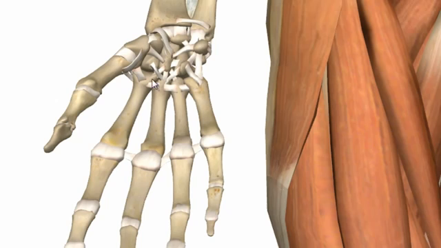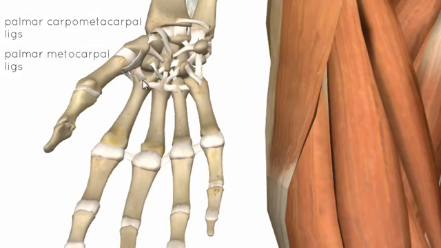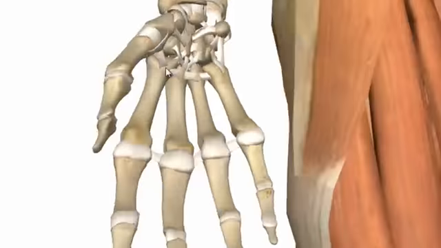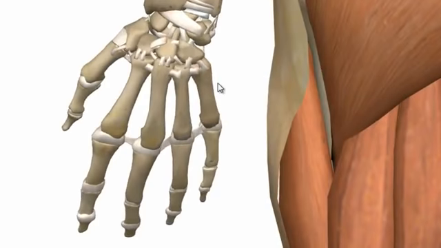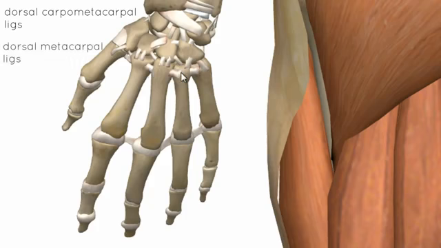The ligaments we have in this area: you've got palmar carpo-metacarpal ligaments, and you've got palmar metacarpal ligaments. This is obviously the palmar surface. If I flick over to the other side, to the dorsal view, we've got the corresponding ligaments. So we've got dorsal carpo-metacarpal ligaments and dorsal metacarpal ligaments.